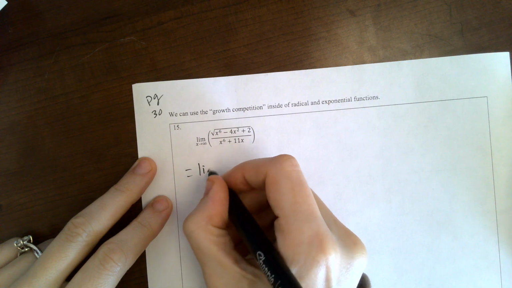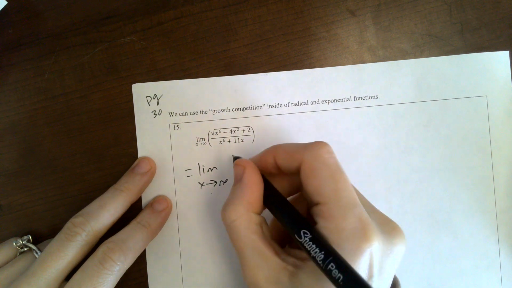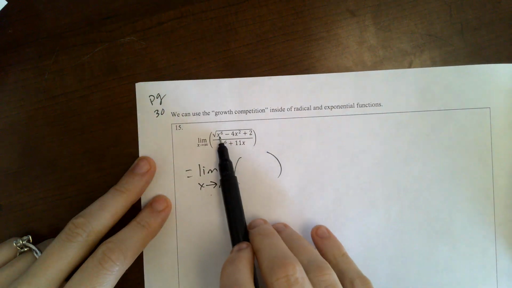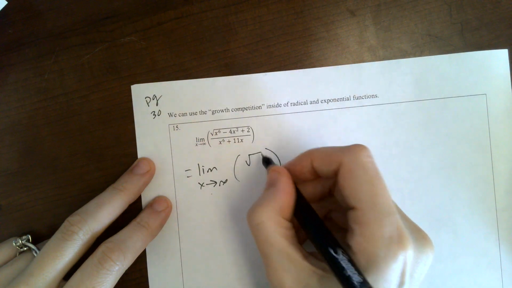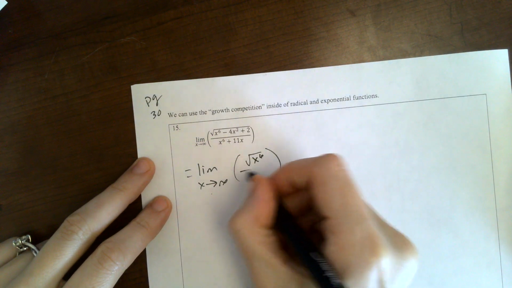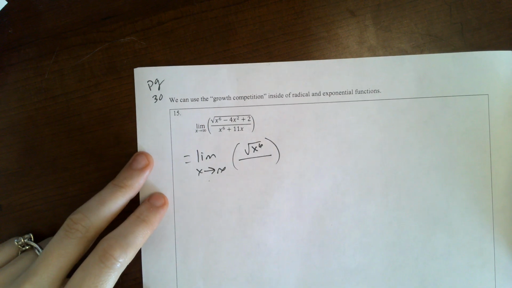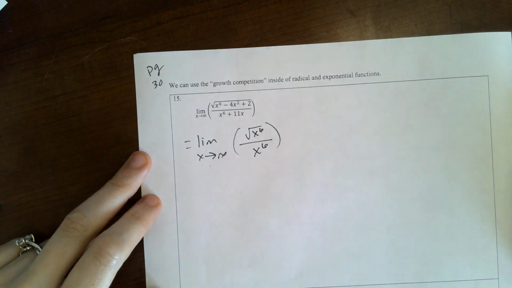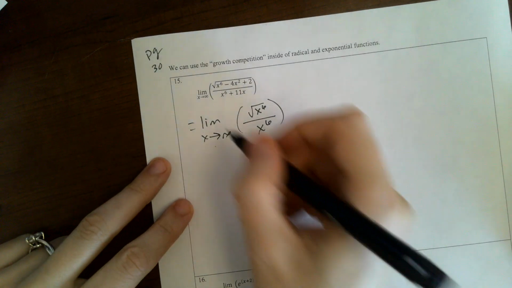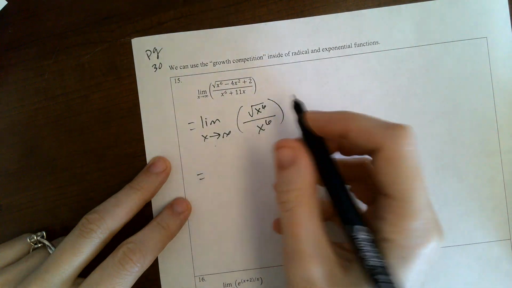And okay, what's the winning term on top? X to the 6th, but I've still got the radical. So radical x to the 6th. Okay, what's the winning term on the bottom? X to the 6th.